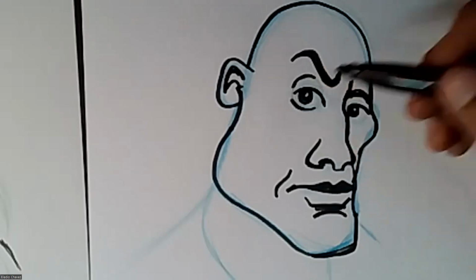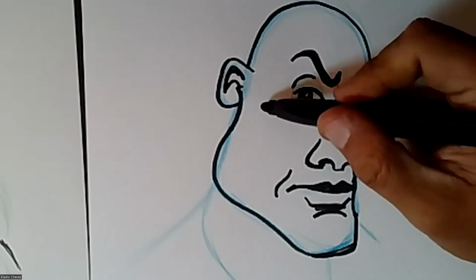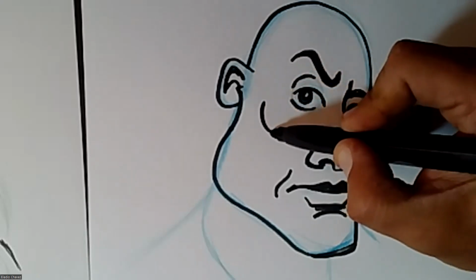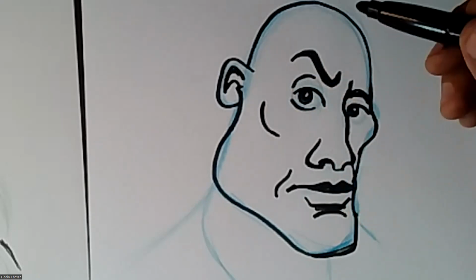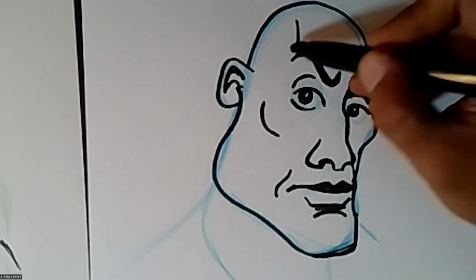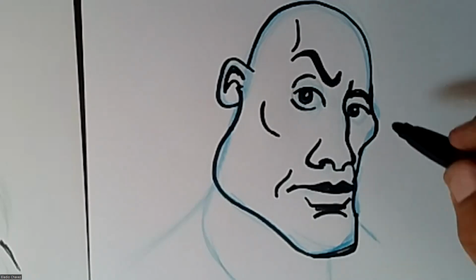We can add a little bit. I think he does have these prominent cheekbones. We've got one here. We can try to line it up on the other side. I would probably just put a little bit of a line right in there for that cheekbone. And then maybe another line up here for the temple. Right there, just another simple line. I think that looks pretty good.